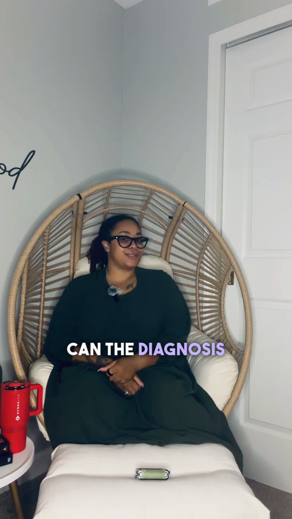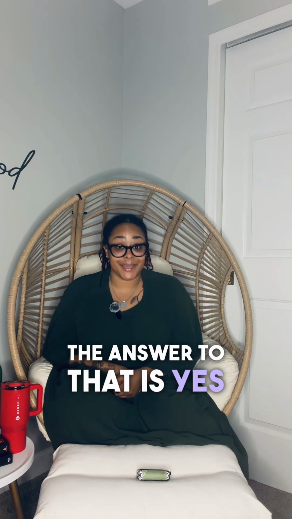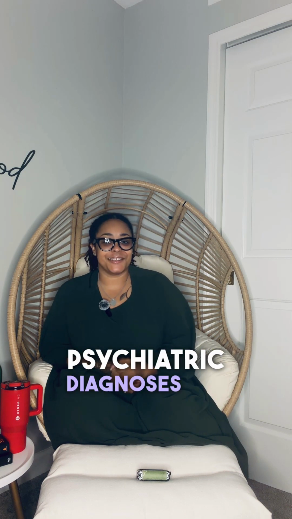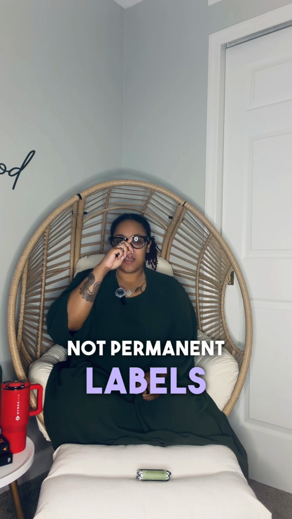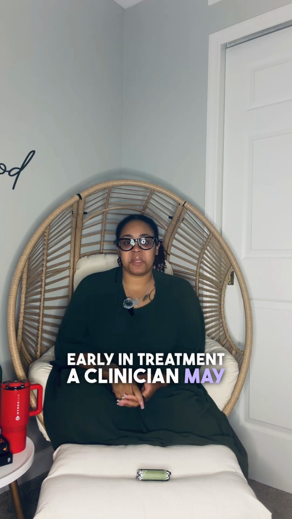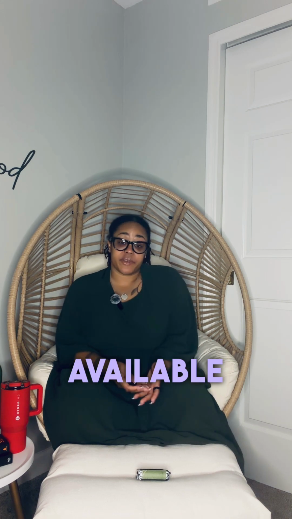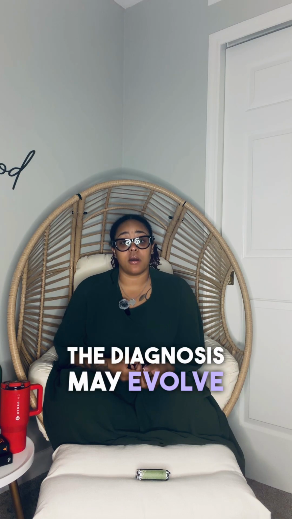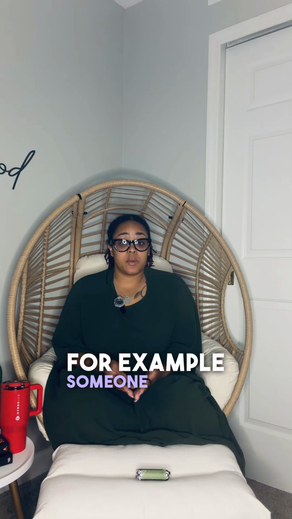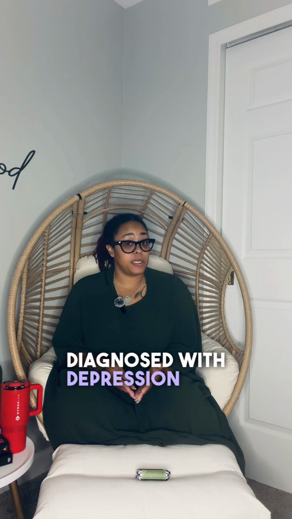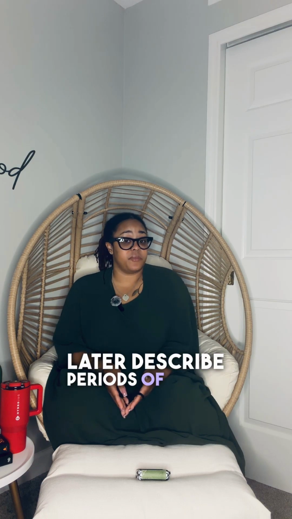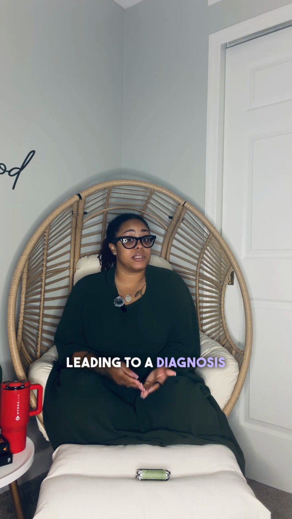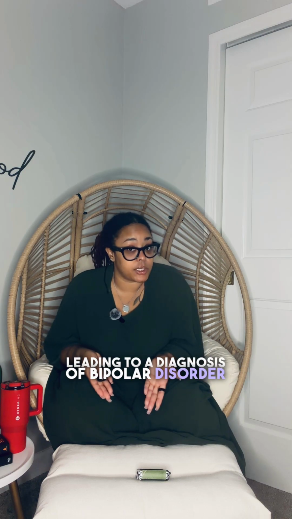Can the diagnosis change? The answer to that is yes. Psychiatric diagnoses are not permanent labels. Early in treatment, a clinician may diagnose based on the information available. As additional history emerges, the diagnosis may evolve. For example, someone initially diagnosed with depression may later describe periods of mania leading to a diagnosis of bipolar disorder.